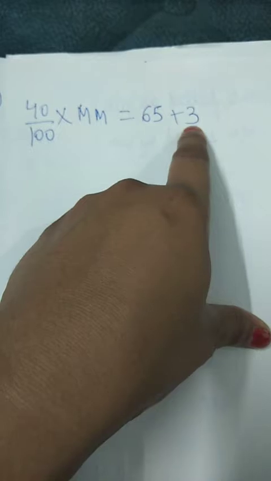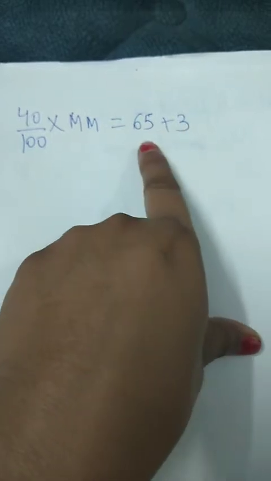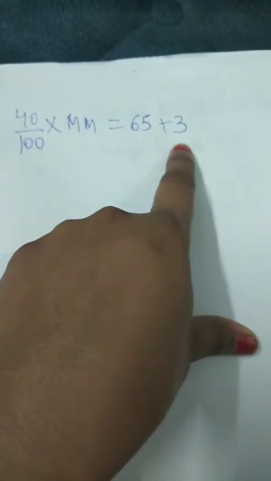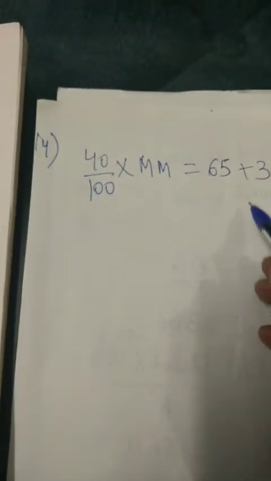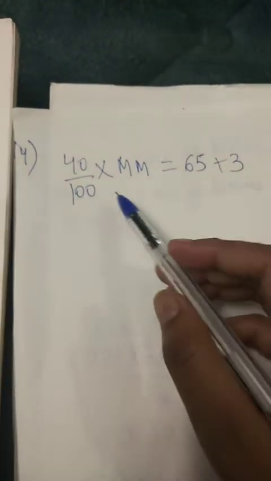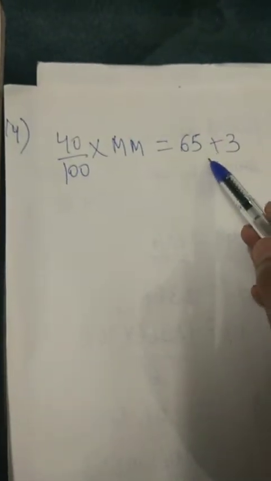But suppose I give 3 marks to this candidate who was failing, he will pass. If he gets 68 marks, he will pass, which in percent is 40%. That is, if he gets 40% marks or if he gets 68 marks, he will pass.